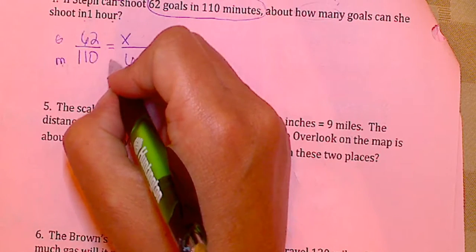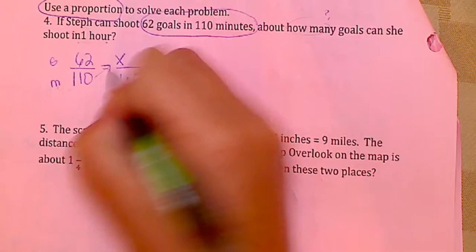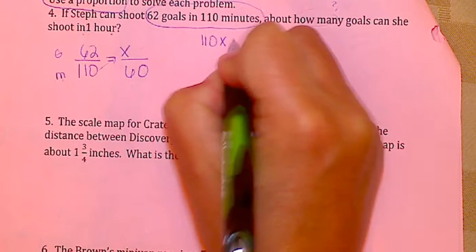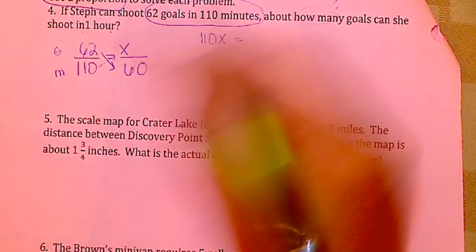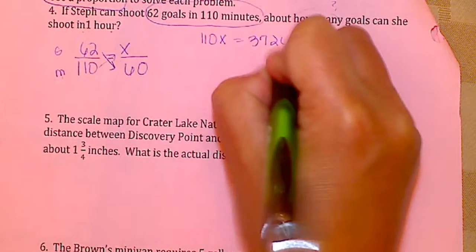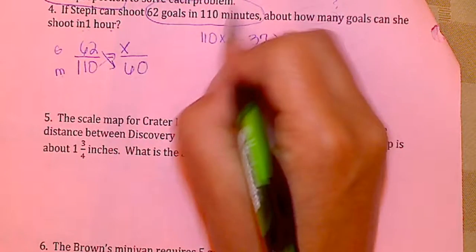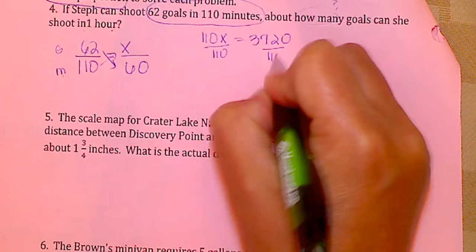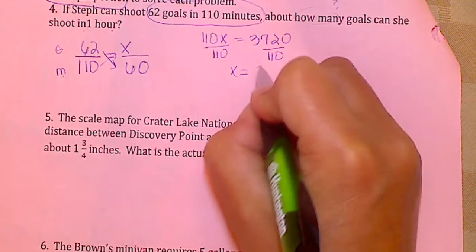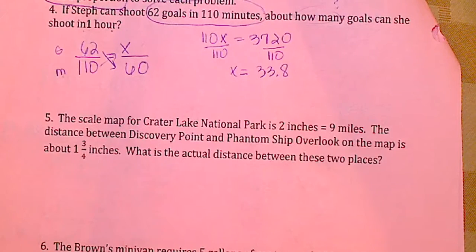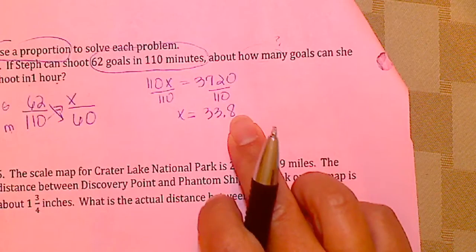And usually cross multiplying and solving these is really simple. So we get 110x equals 62 times 60, which is 3,720. We want to solve for x, so we divide both sides by 110. So we get x equals 33.8. Now generally, I will not let you use decimals, but the final answer here is going to be a sentence, and we're going to round it. So you don't need to have an exact fraction here.